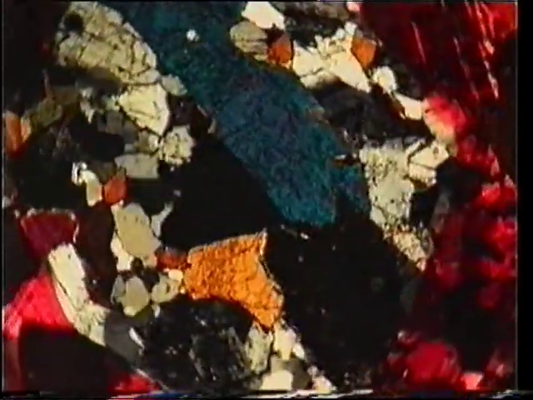Check the relief, colour, pleochroism, crystal form and interference colours. The unknown mineral has high relief and moderate birefringence and is pleochroic from yellow to green.